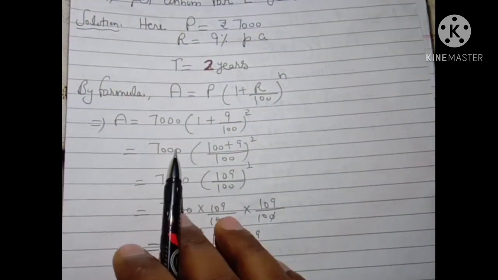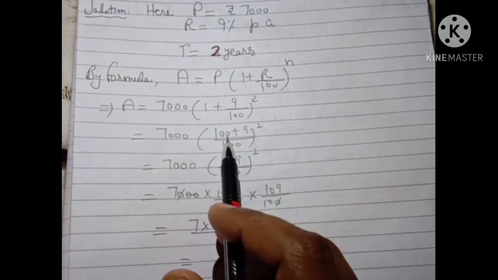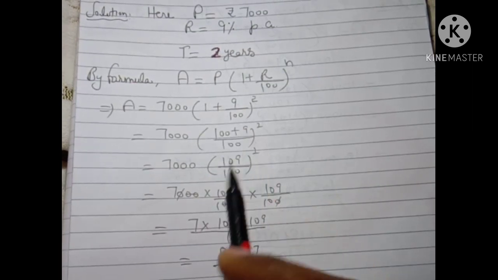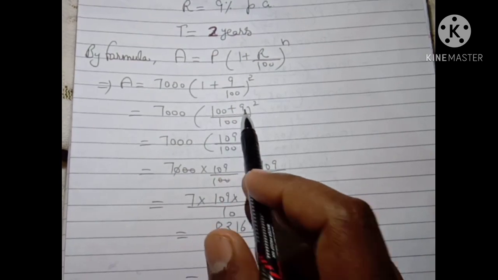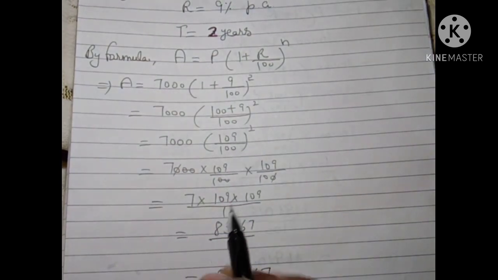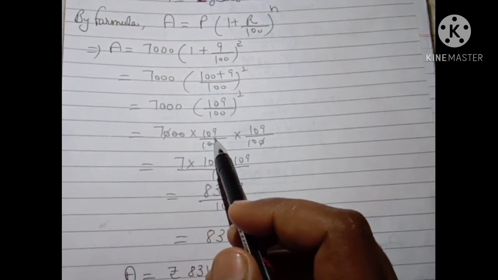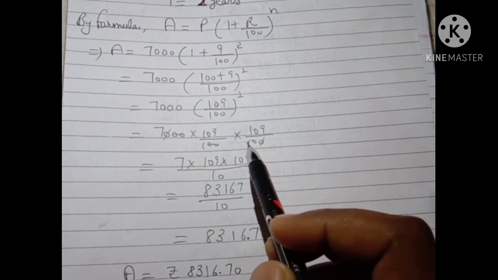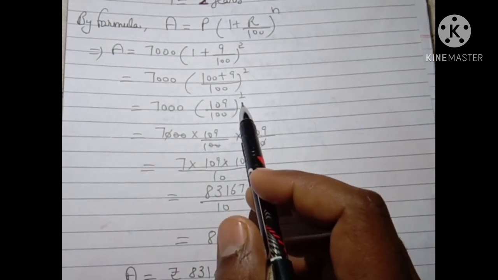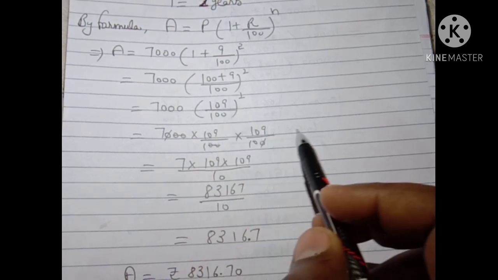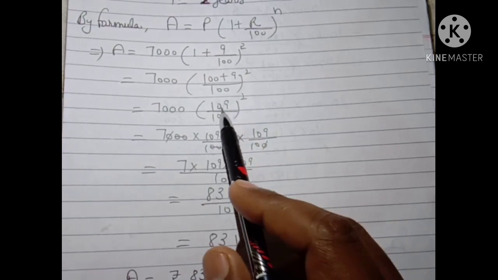And now in the next step you can see this is 7,000 into, we have to take the LCM. 100 into 1 is 100. 100 plus 9 over 100 raised to power 2. And now in the next step you can see 7,000 into 100 plus 9, it will become 109 over 100 raised to power 2. And now in the next step you can see 7,000 into 109 over 100 into 109 over 100. Why did I multiply these two values 2 times? Because its power is 2. Whenever its power is 3, then we have to multiply this one 3 times. But here the power is 2, so we have to multiply this term 2 times.